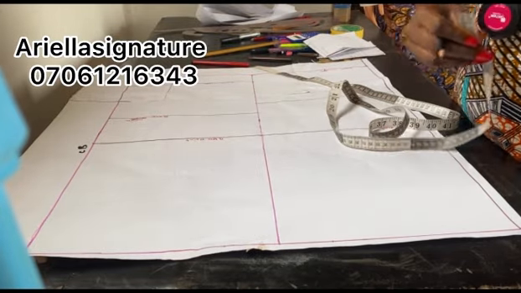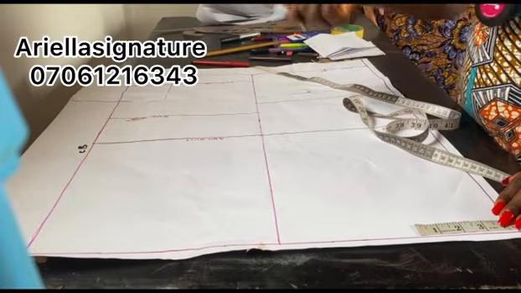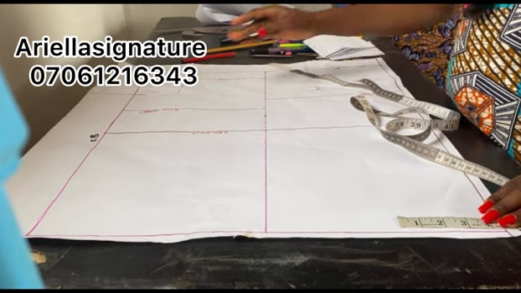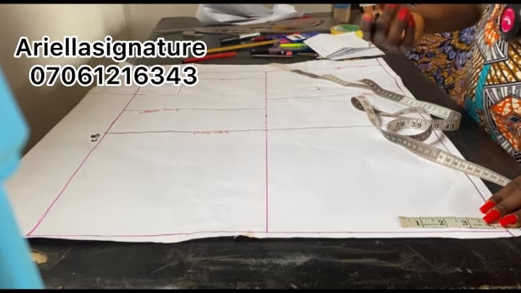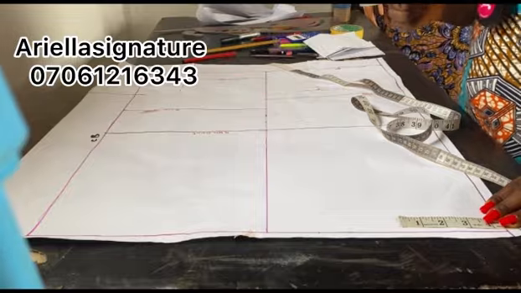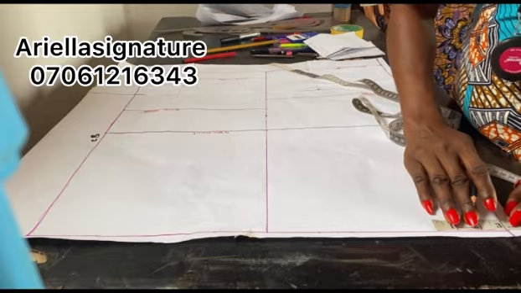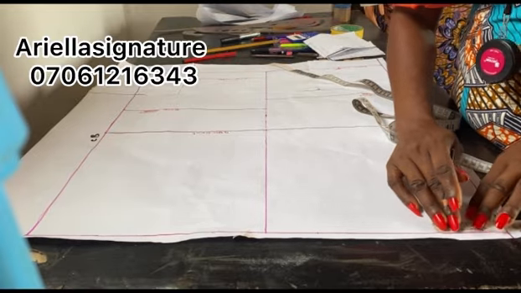So I'll be dropping my neck width and neck depth. I already taught you in the previous class how to get them, but I'm going to say it again here. You do your bust circumference divided by 12. 37 divided by 12 is 3.